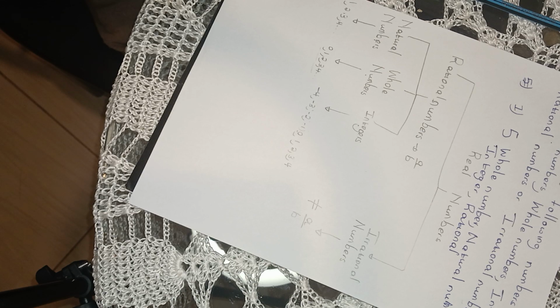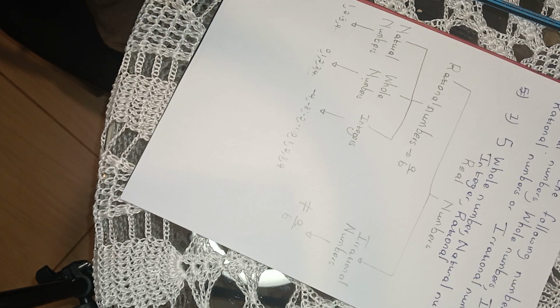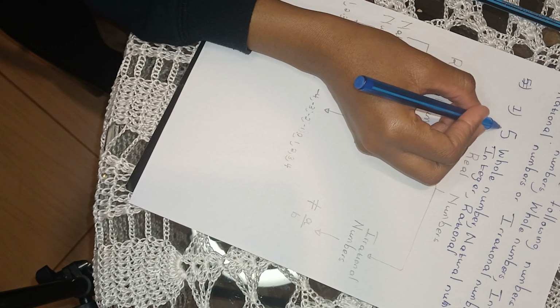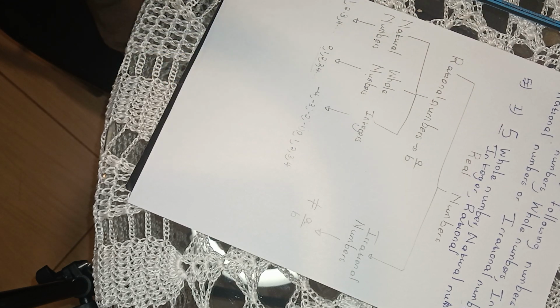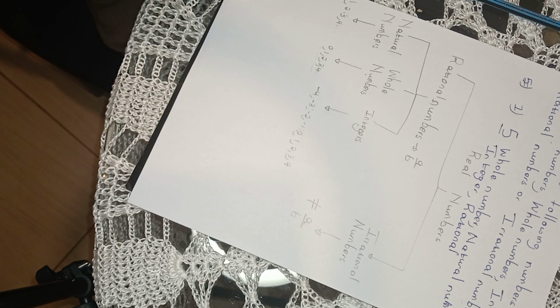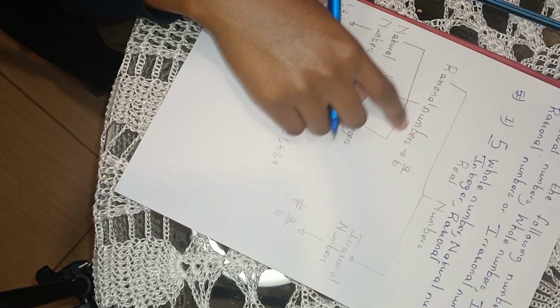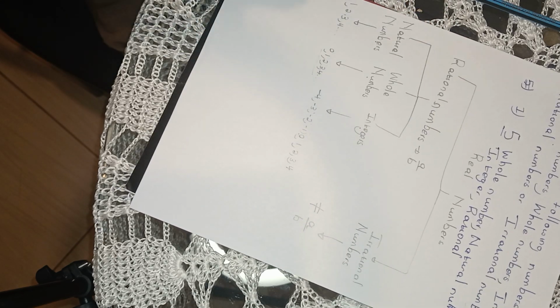Is 5 an irrational number? No. Why? Because 5 is a whole number. It is not a non-recurring decimal. Irrational numbers can be written in the form of non-recurring decimals, while rational numbers can be written in the form of recurring decimals. Bear that in mind.